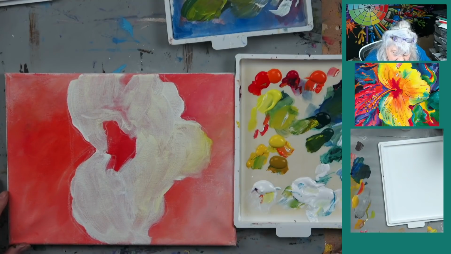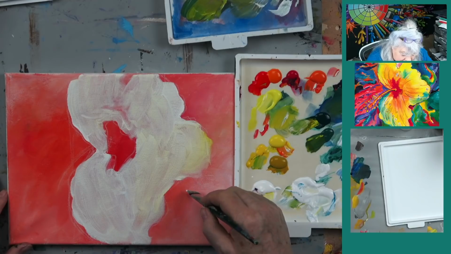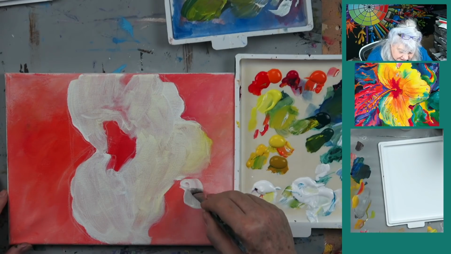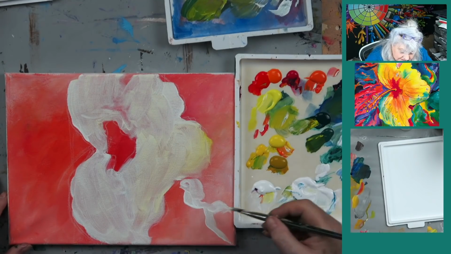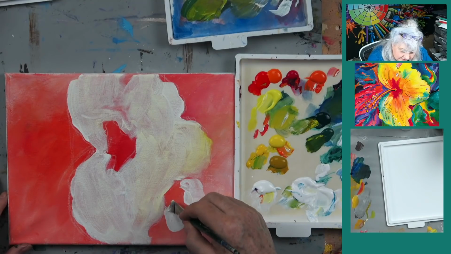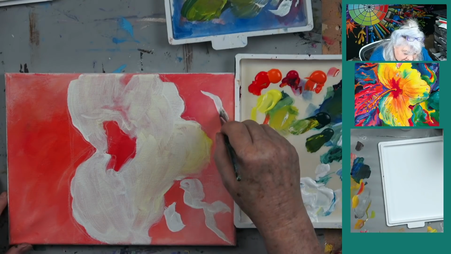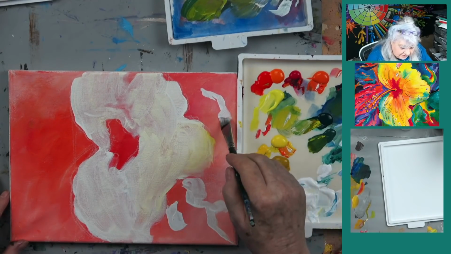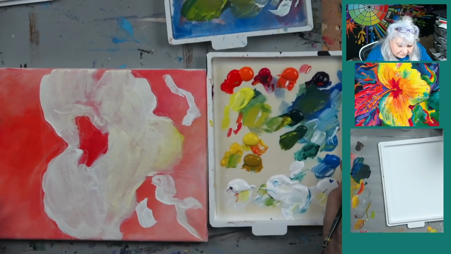Okay, so I want to break this up with a little bit of something. So I want a little bit of kind of white here because I'm doing an abstract, and maybe something white here like that. Maybe along here like that. Sounds good, right? Just gonna do this for my background.